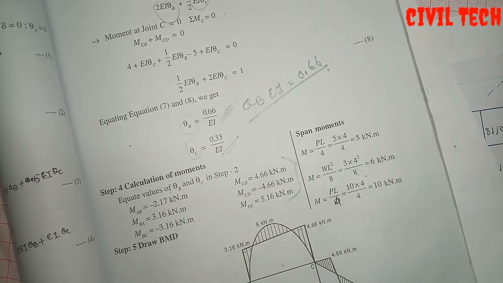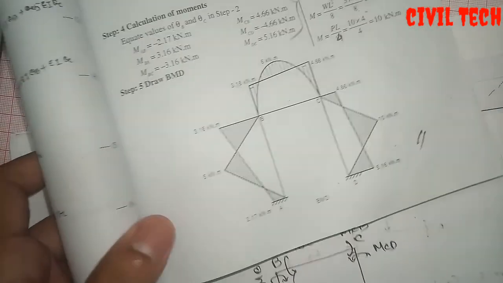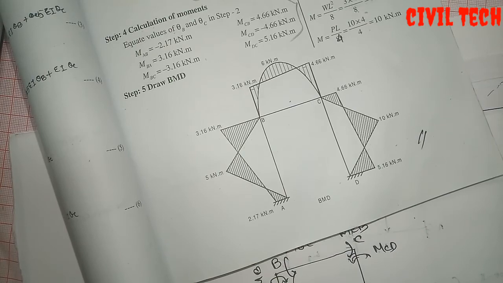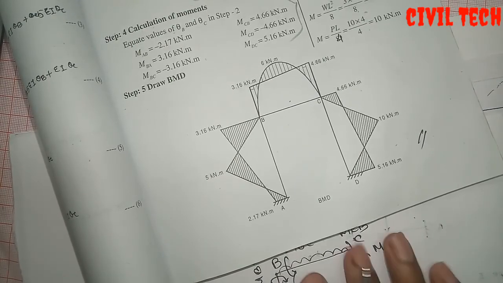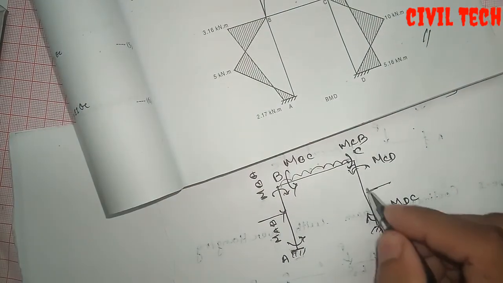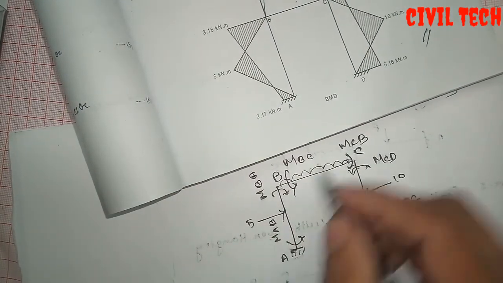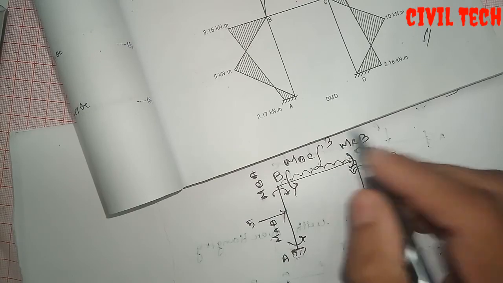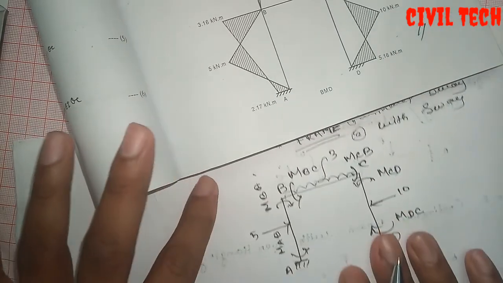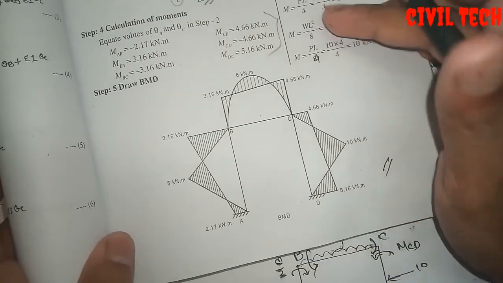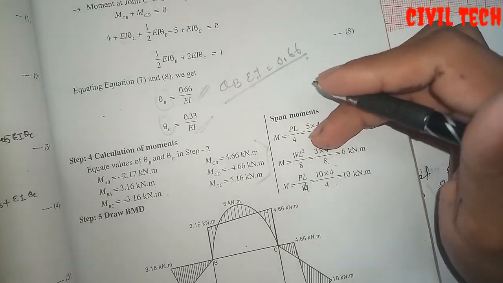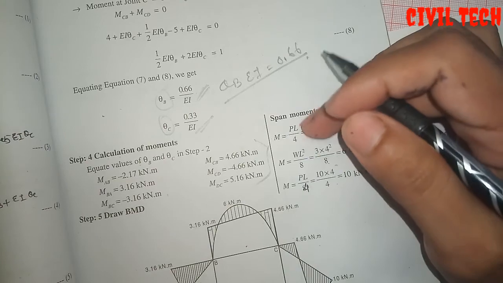So according to our figures, this is UDL, this point load, this is 10, this 5, this is 3. For UDL, we have this formula. M equal to, for span AB, PL by 4.